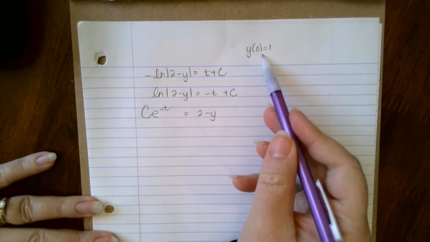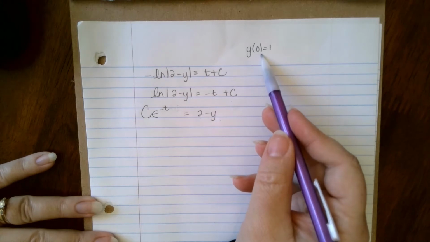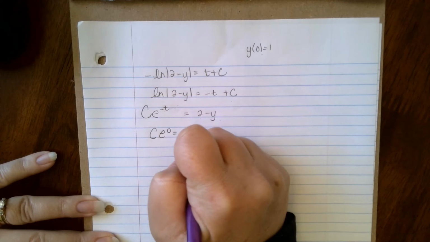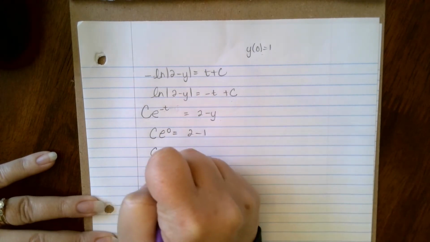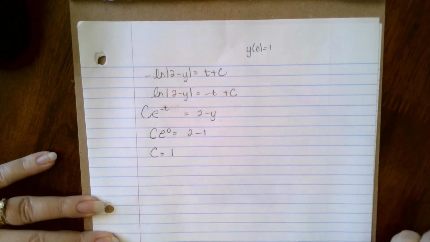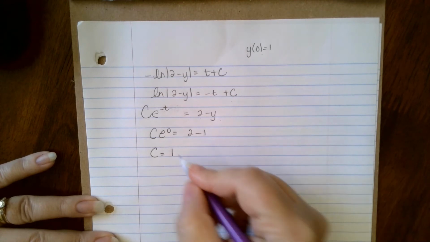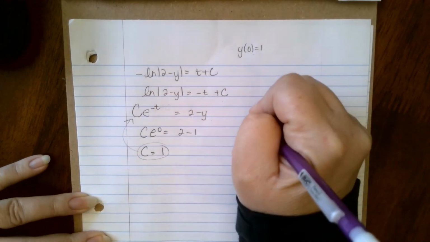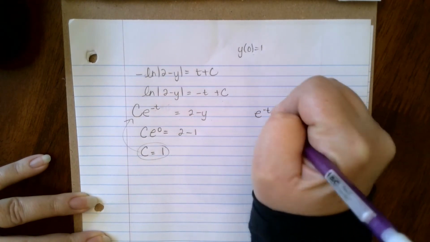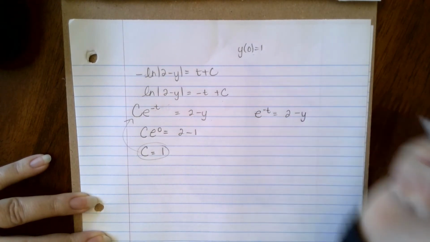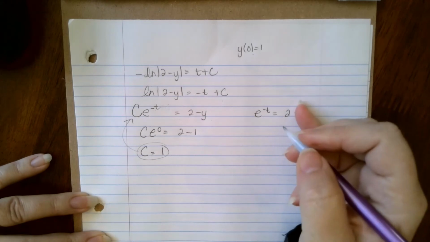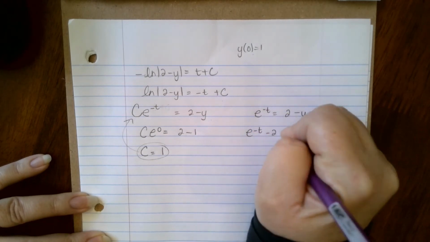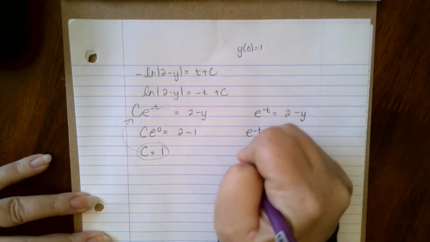Now I can plug in my 0 and my 1. So 0 is equal to t, and 1 is equal to y. So I get C equals 1. So I'm going to rewrite that equation. You're going to take this and plug it right back into your equation. You have 1 e to the negative t equals 2 minus y. So if you're solving for y at this point, you subtract your 2 and then divide by negative 1.